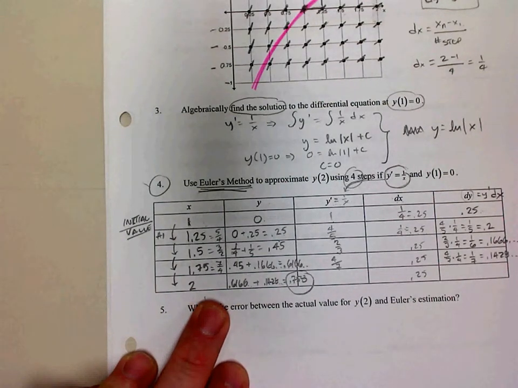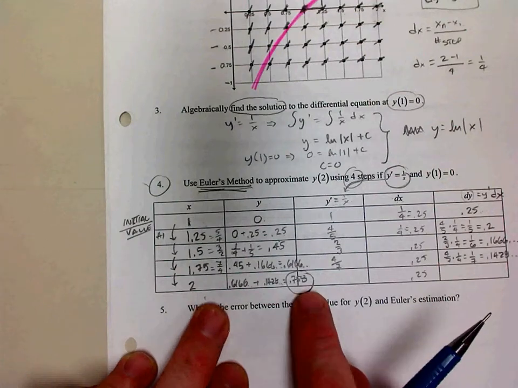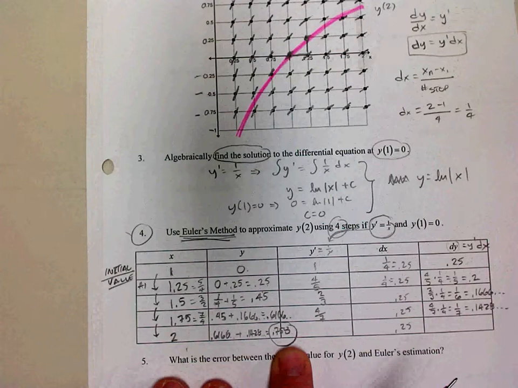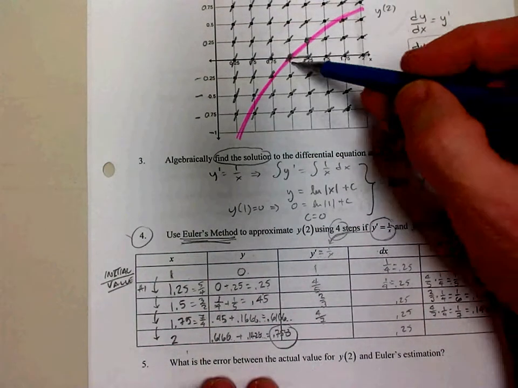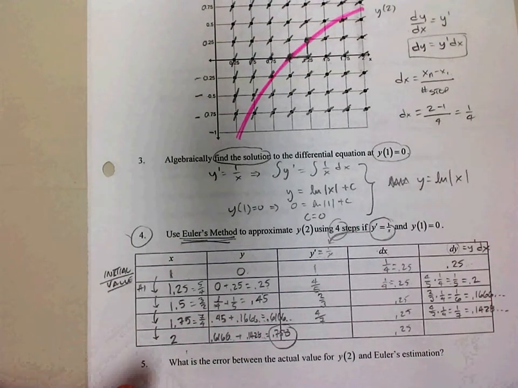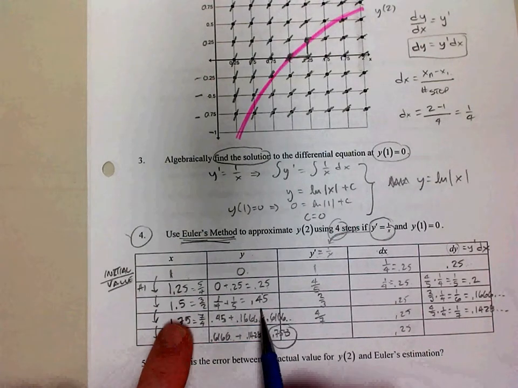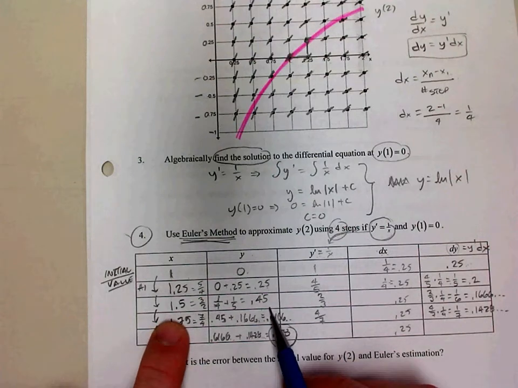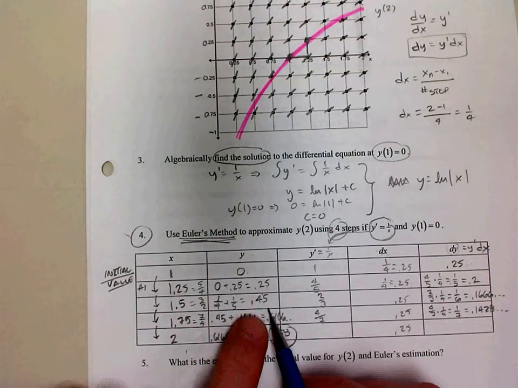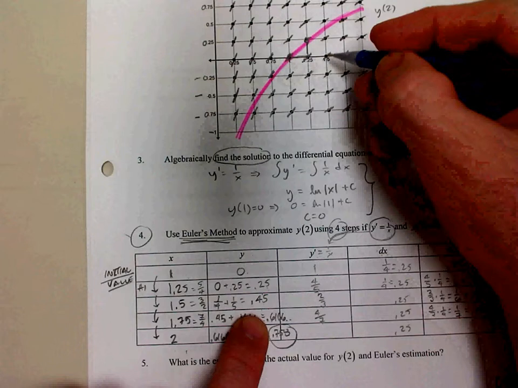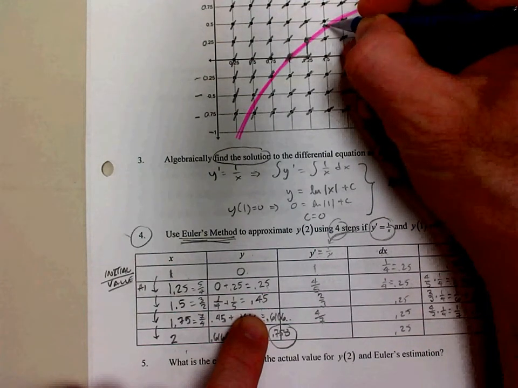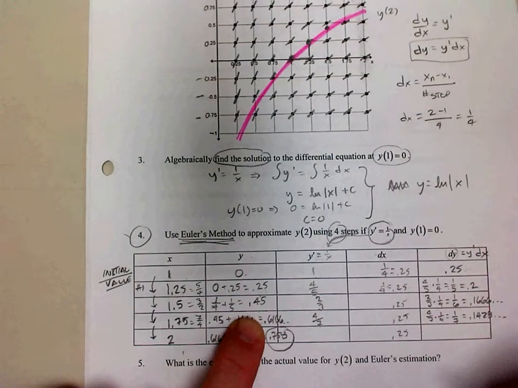Okay. That is the estimate using Euler's method. Let's go back up here and record that in our diagram. We just kind of started to say, hey, this is where we've gone. So let's plot a couple other points here. At x equals 1.5, according to Euler's method, we'll be up here at 4.5. That doesn't look too bad or too far off of our curve.